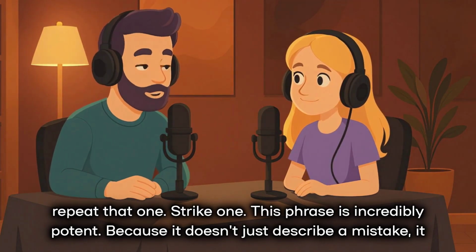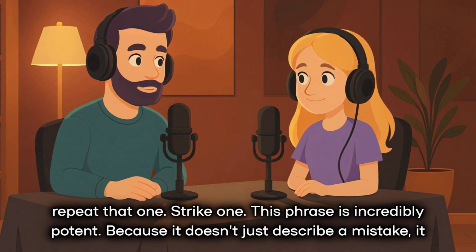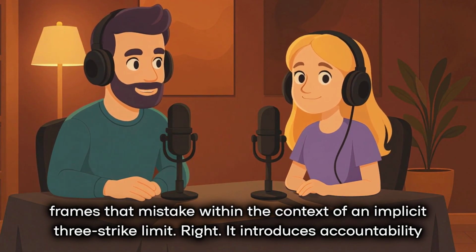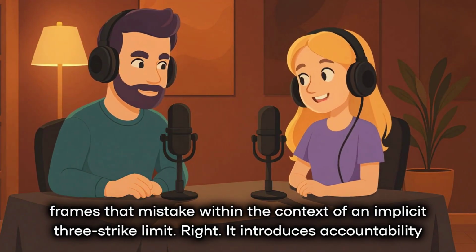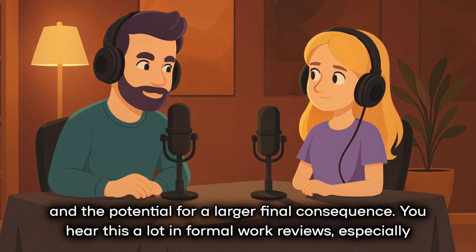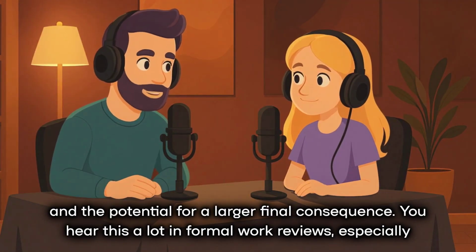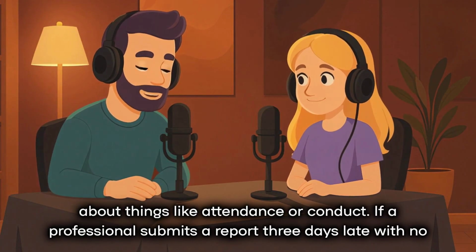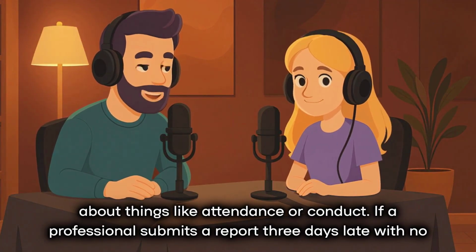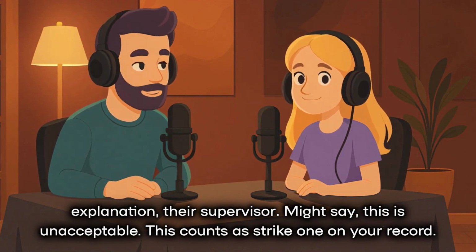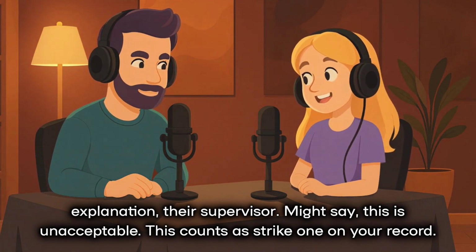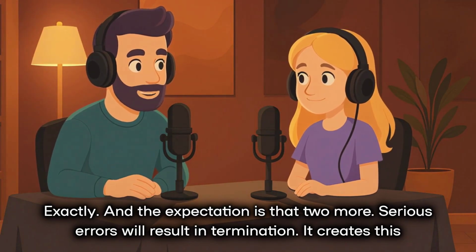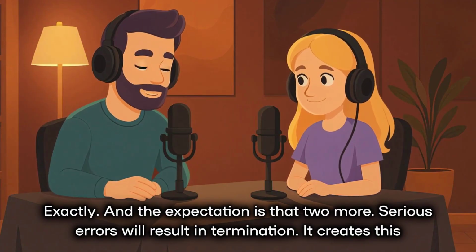This phrase is incredibly potent because it doesn't just describe a mistake. It frames that mistake within the context of an implicit three-strike limit. Right. It introduces accountability and the potential for a larger final consequence. You hear this a lot in formal work reviews, especially about things like attendance or conduct. If a professional submits a report three days late with no explanation, their supervisor might say, "This is unacceptable. This counts as strike one on your record." Exactly. And the expectation is that two more serious errors will result in termination.